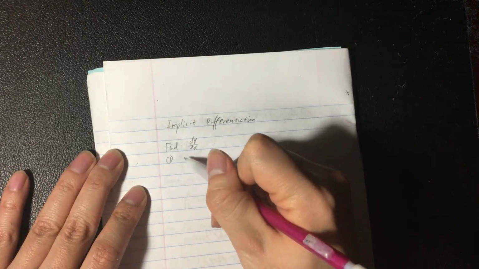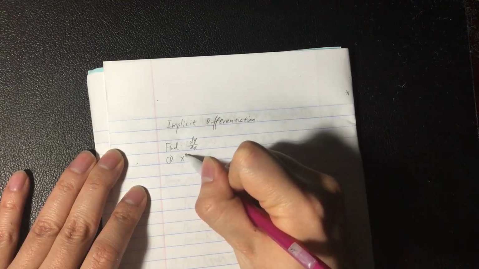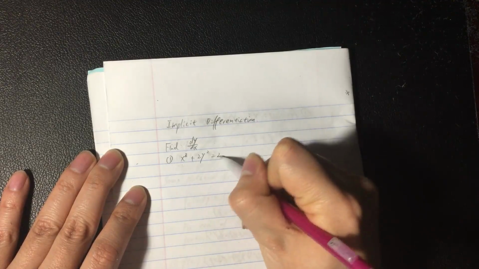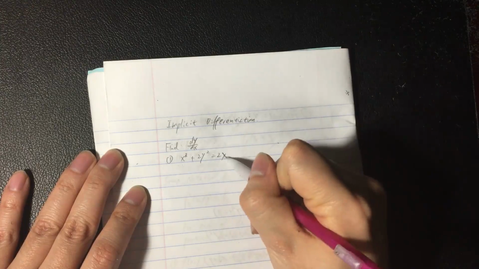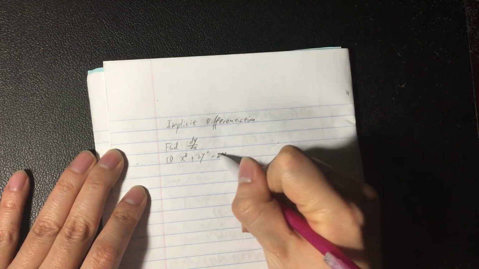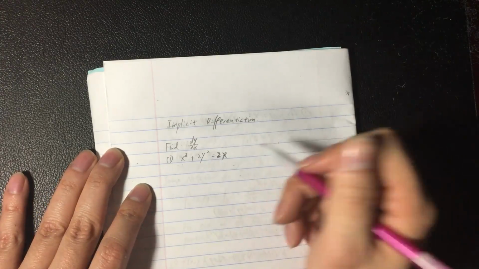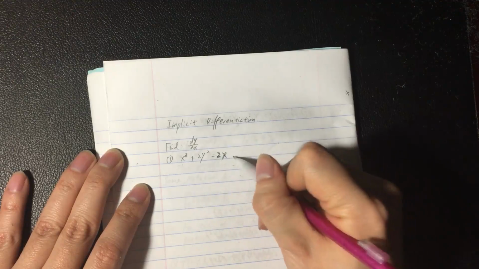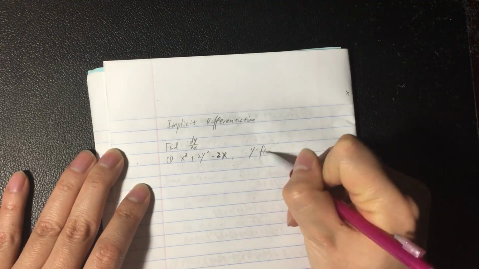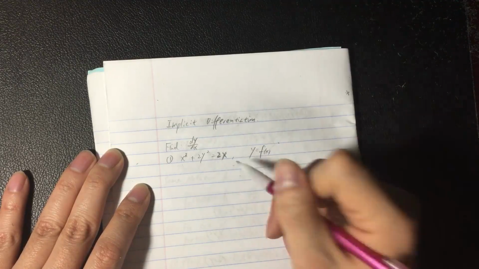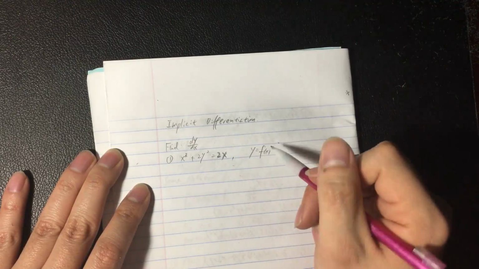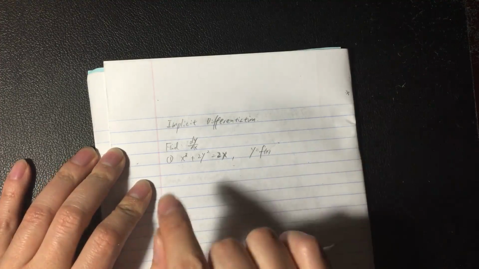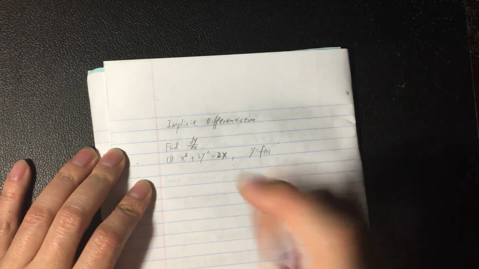First problem, x cubed plus 2y squared equals 2x. That's a problem we learned in our first semester calculus class. In order to find dy over dx, we treat y as a function of x. Then we take the derivative of each term individually.